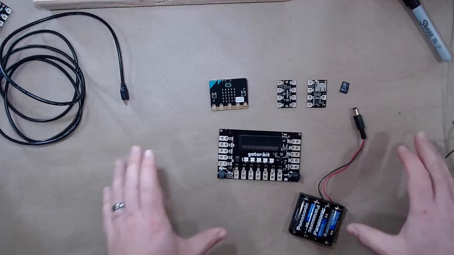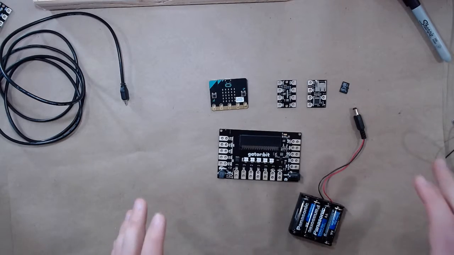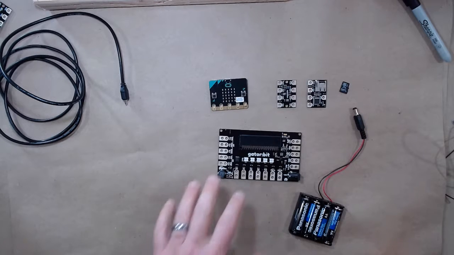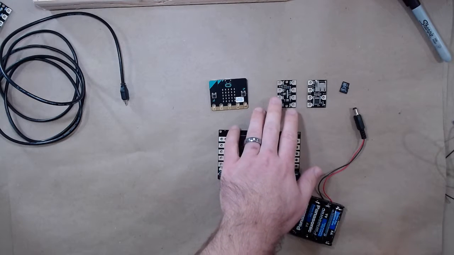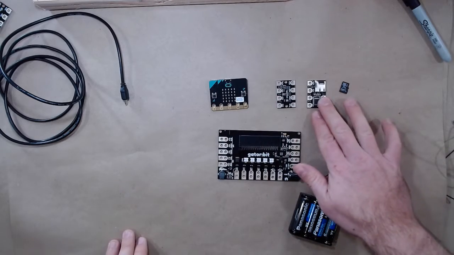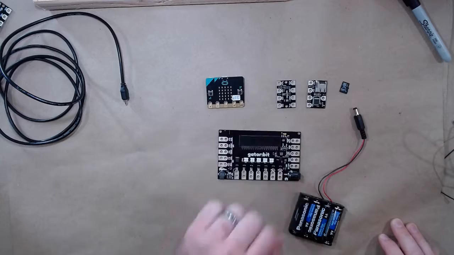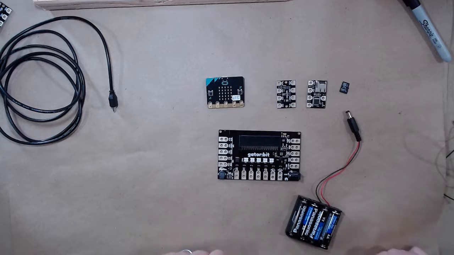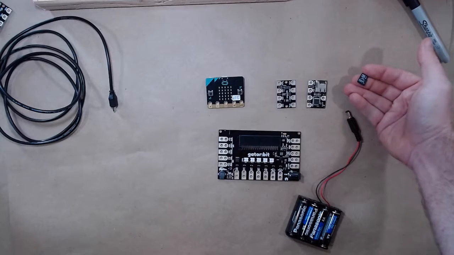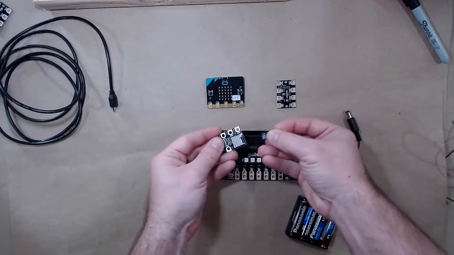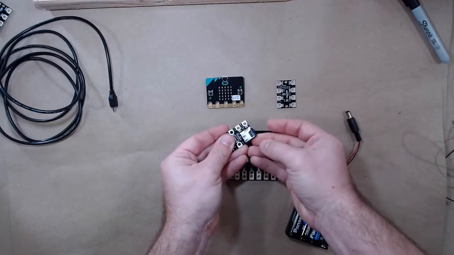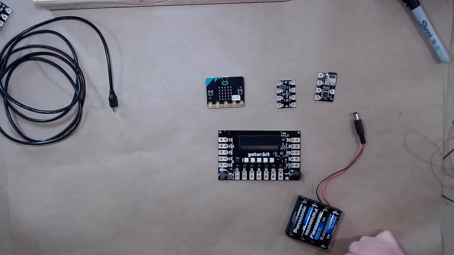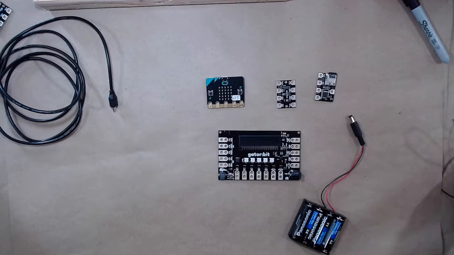Okay, we're now going to hook up and build a circuit and a logging device using the Gator bit, the Gator environment board, and the Gator log. I have a microbit with me as well. We obviously need that, a USB cable, and a battery pack so that we can disconnect everything from the USB cable and go leave it somewhere out in the wild, and then an SD card. The SD card just gets inserted into the Gator log, and it stays there until we remove it to check the data.